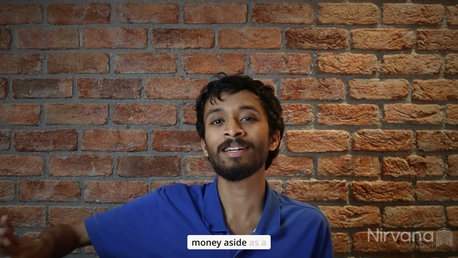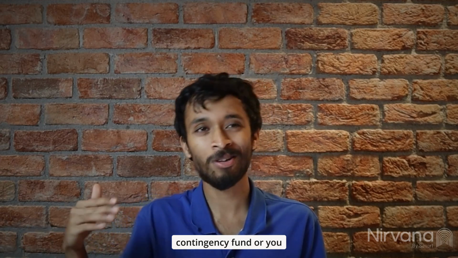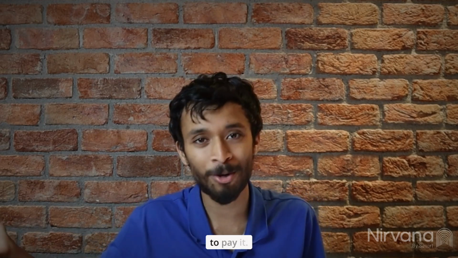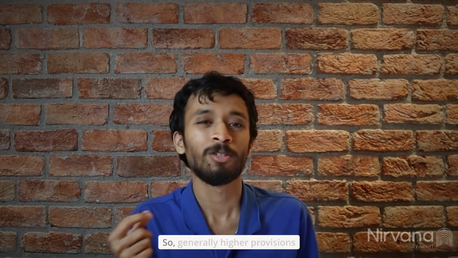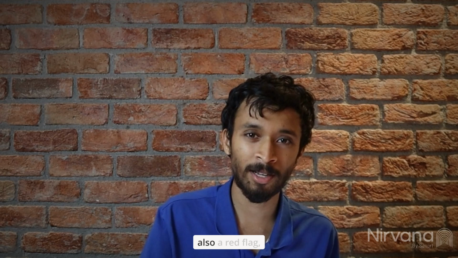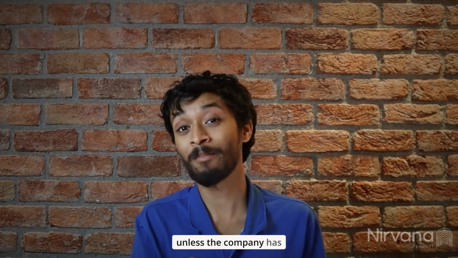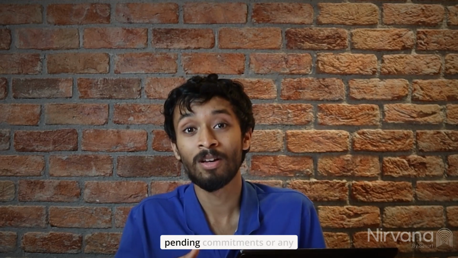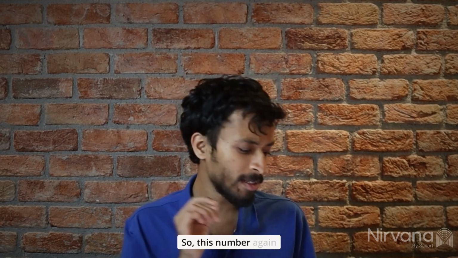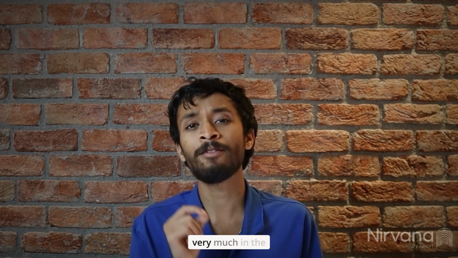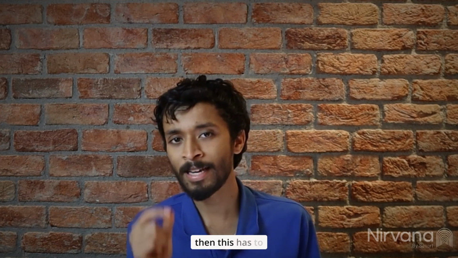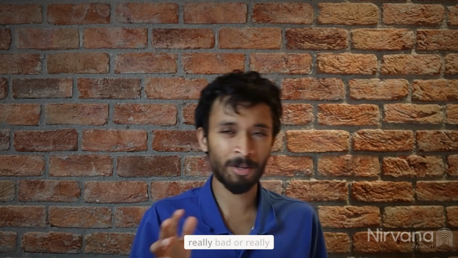So they keep that money aside as a contingency fund, or you can say they're keeping that money aside because they believe they're anyway going to pay it. So they are planning well. So generally higher provisions are also a red flag, lower provisions are also a red flag, unless the company has no absolute litigations or pending commitments or any contingent liabilities that it expects, right? So this number again has to be read very much in the context of the size of the company, by revenue, by profit.